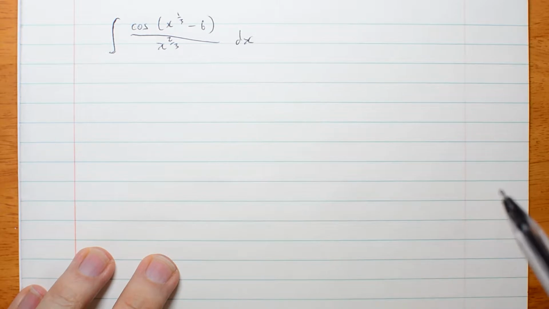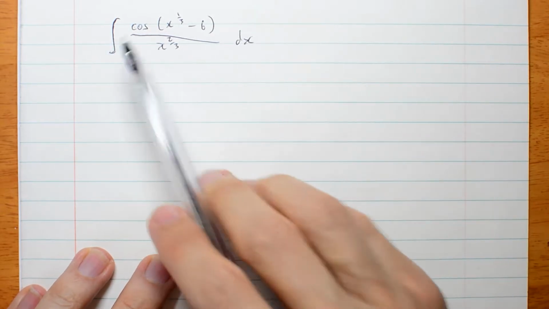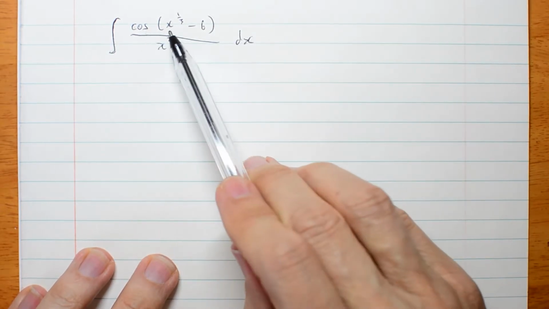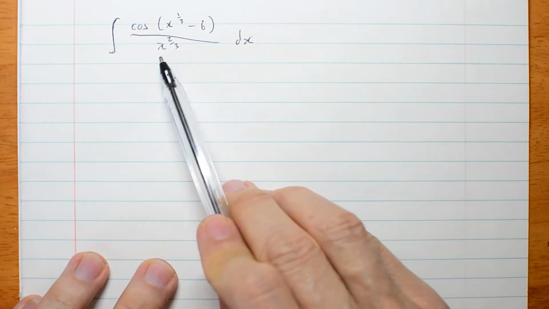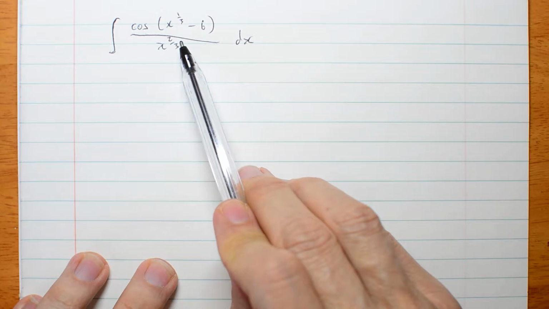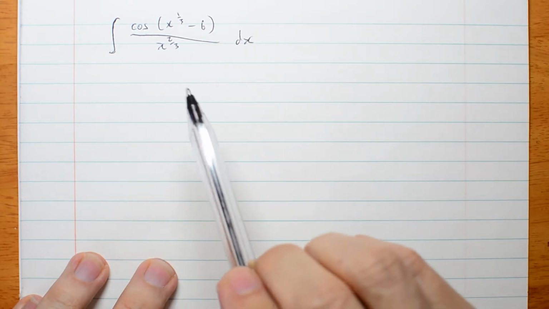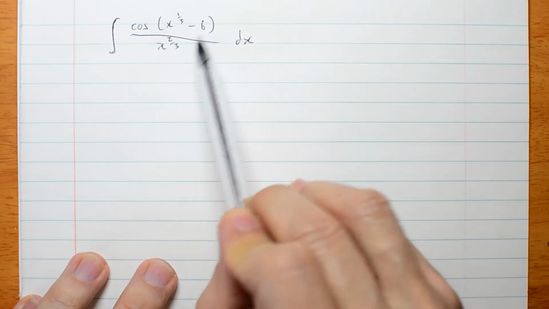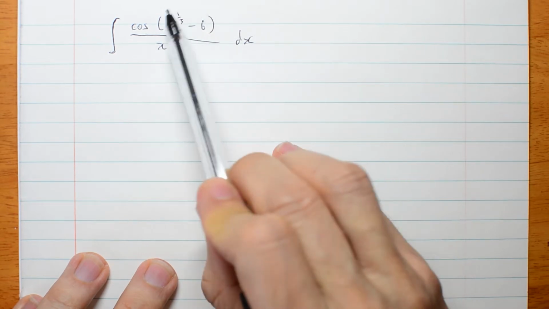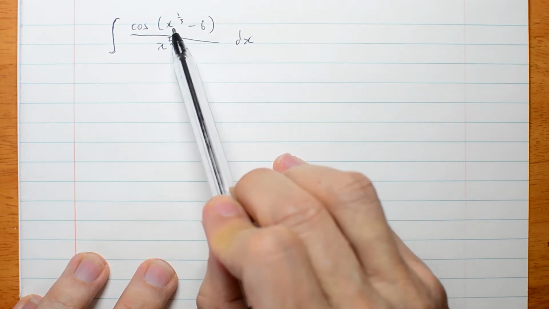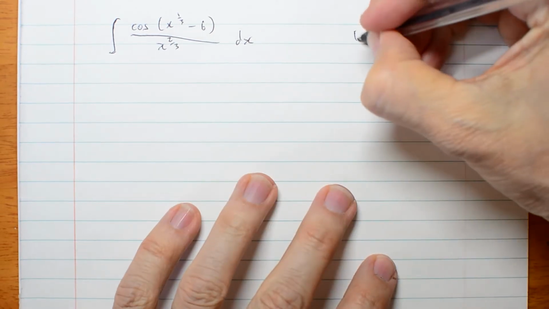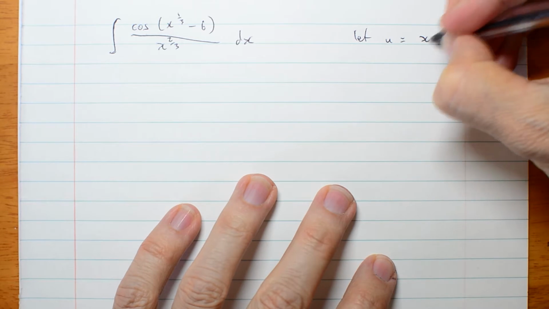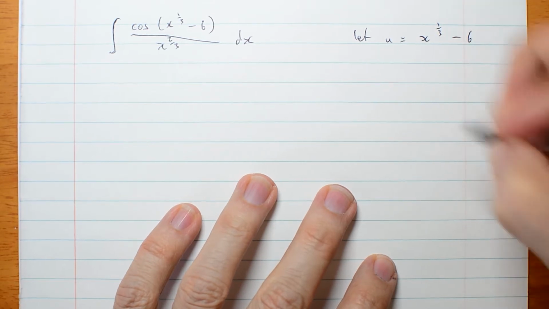Okay, my fraction line got a little bit messy here. The integral of cos of x to the third minus 6 over x to the 2/3. Well, my substitution is going to be the thing inside the cos. Its derivative is x to the negative 2/3, which is what this is. So let u equal x to the 1/3 minus 6.